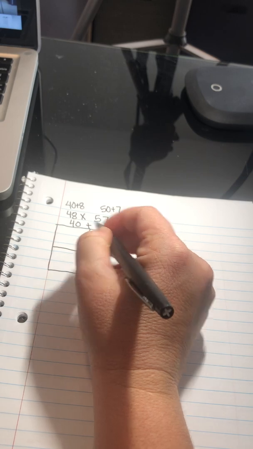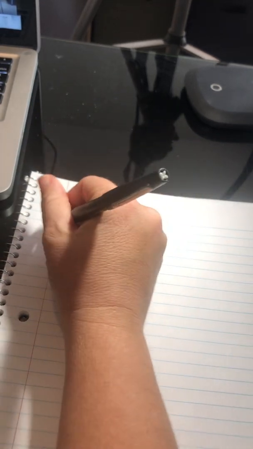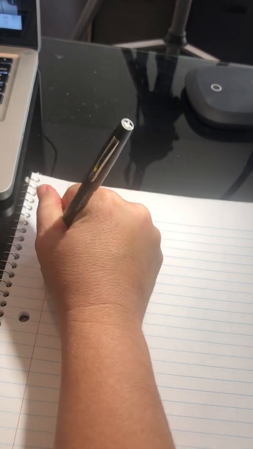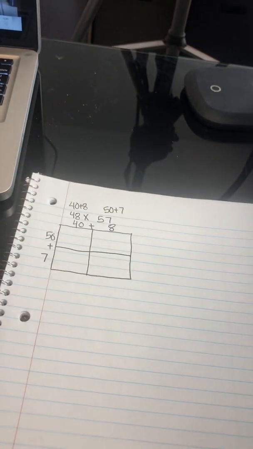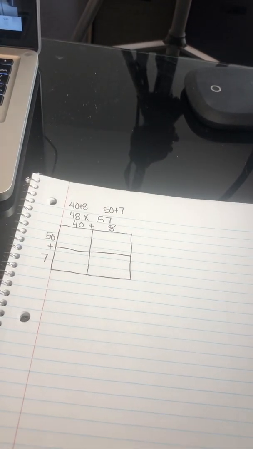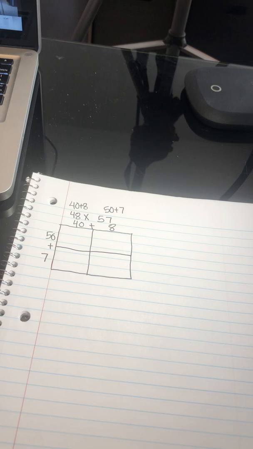See how I'm putting each number above each box? And then 50 plus 7. Okay, I think I kind of know what this is.